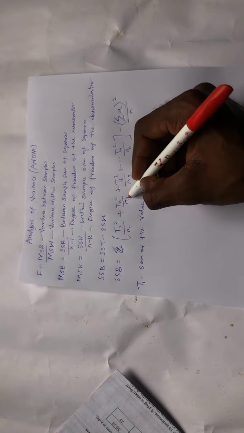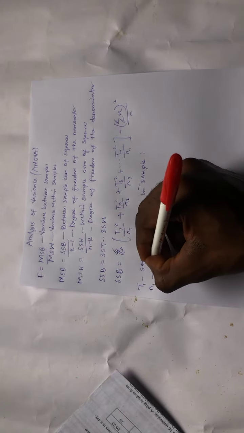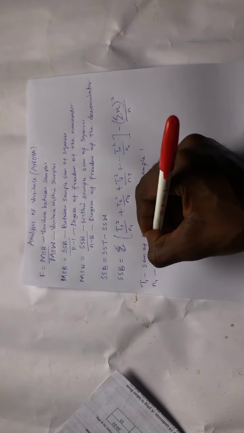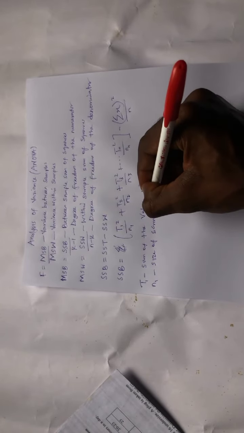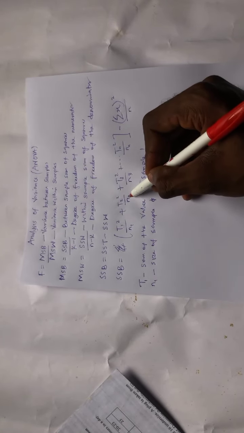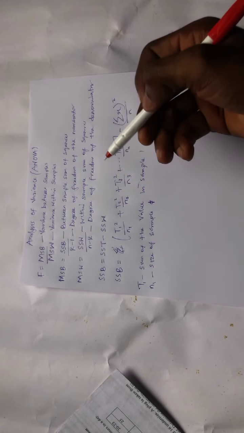Then the smaller n below it, let me use n1 for instance, is the size of each of the samples. So n1 is the size of sample 1, n2 is the size of sample 2, and n3 is the size of sample 3.